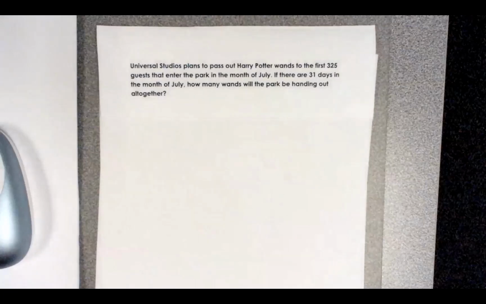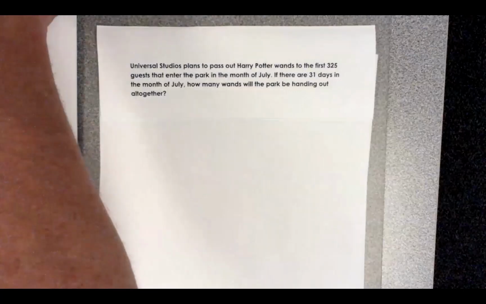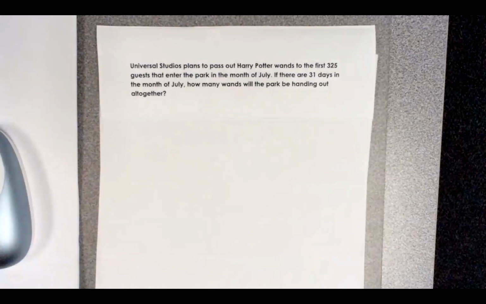I also know that there are 31 days in the month of July. So I'm trying to determine how many wands the park will be handing out altogether. I could add 325 over and over again, 31 times to solve the problem, but this isn't really the most efficient strategy I could use. So instead, I'm going to multiply 325 by 31 because there are 31 equal groups of 325. So I can write an equation for the problem I will be solving.